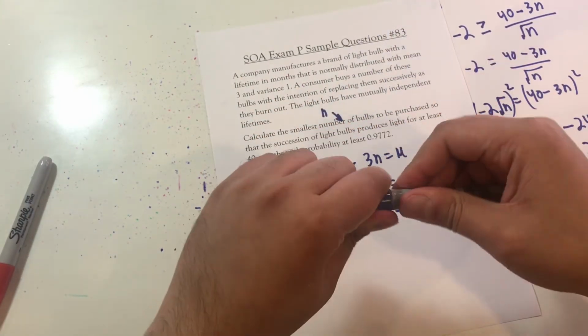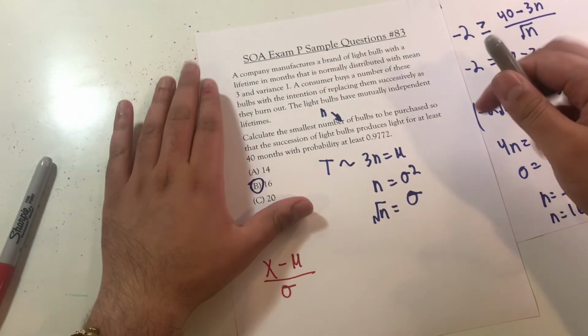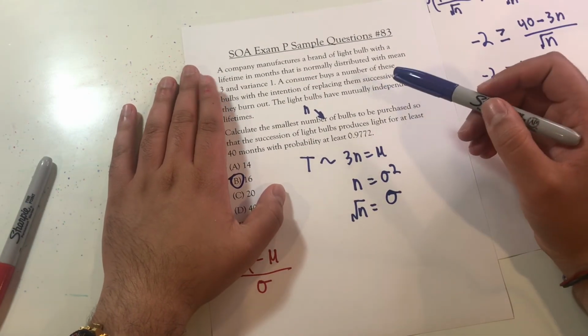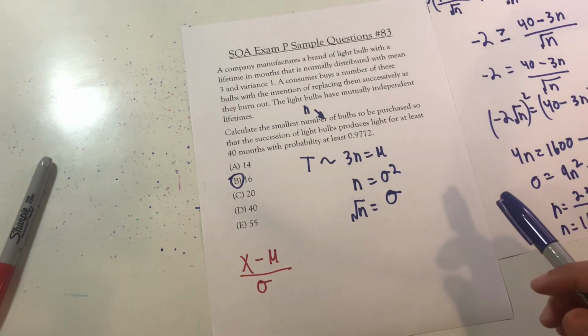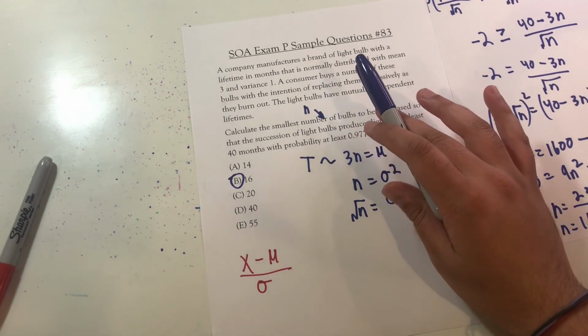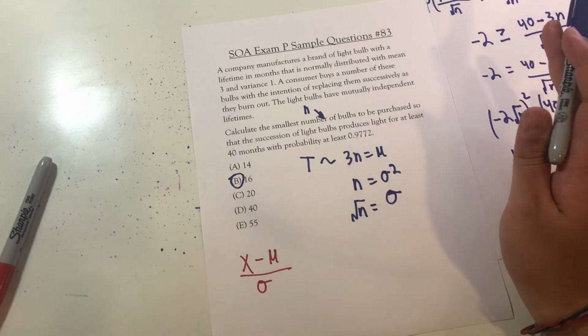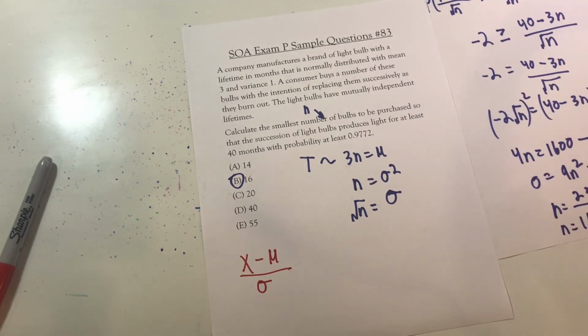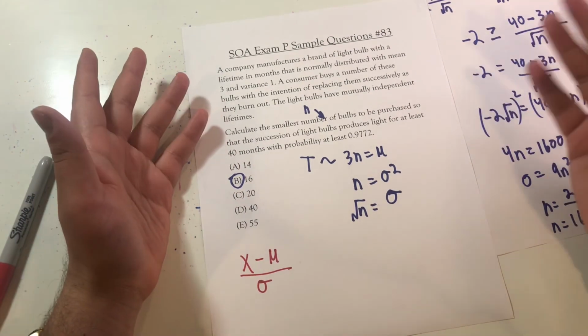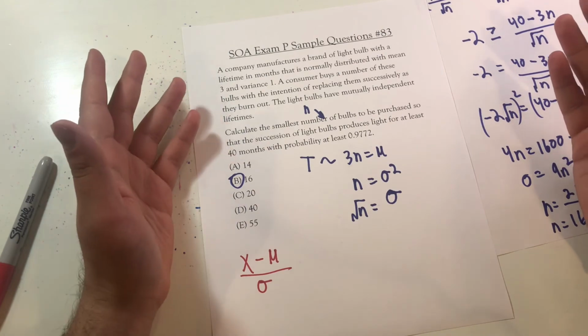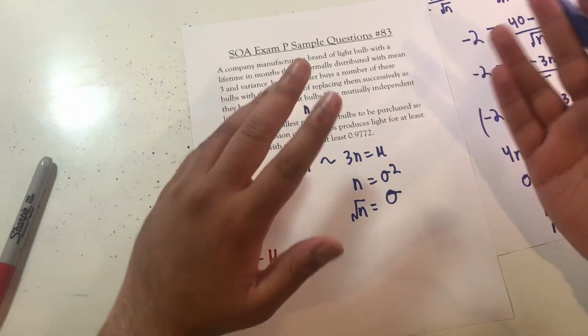All right, so let's quickly go over what we just did here. So we're told that we have some light bulb, right? It's got a lifetime of 3 and variance of 1. They're identical light bulbs, we assume, and they're independent from each other. Whether or not one light bulb fuses early does not affect another one.